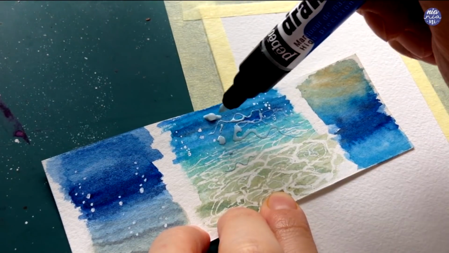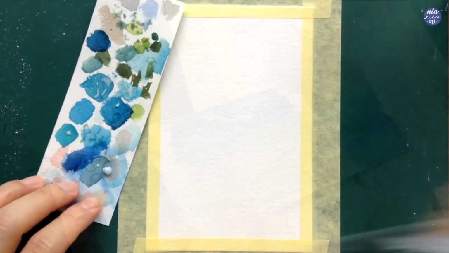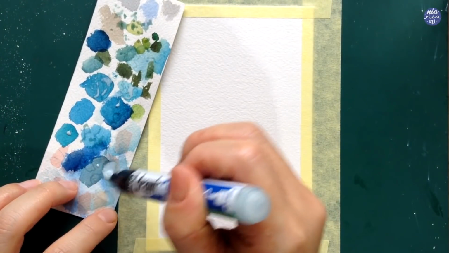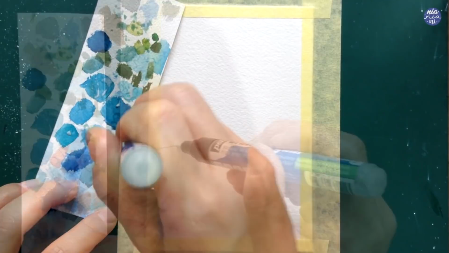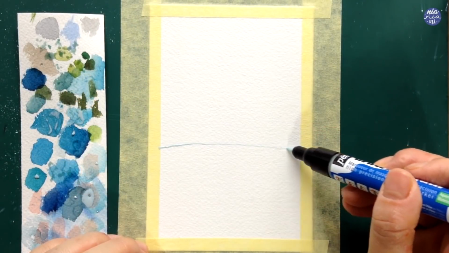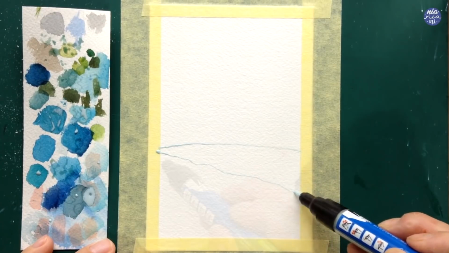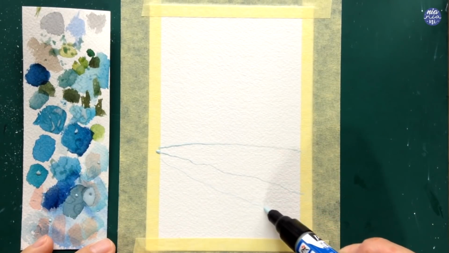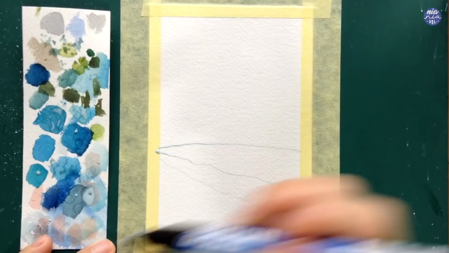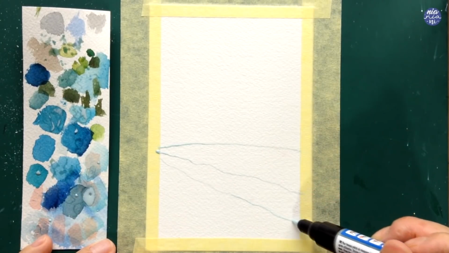This also happened to me the first time I used it, but I found that by extracting the fluid on scrap paper first, it solves this problem really well, so you don't have to press down with a hard nib on the paper that you're working on. So I'm just going to have the scrap paper right next to me so I can extract the masking fluid whenever I need to.